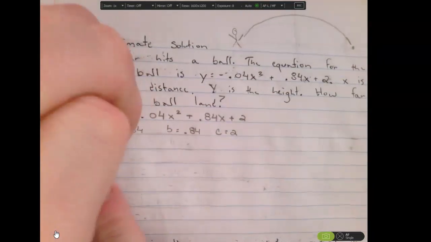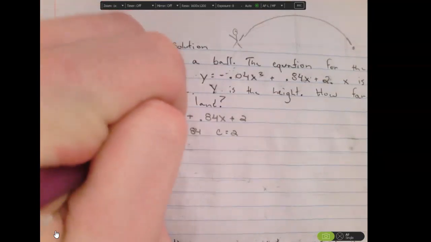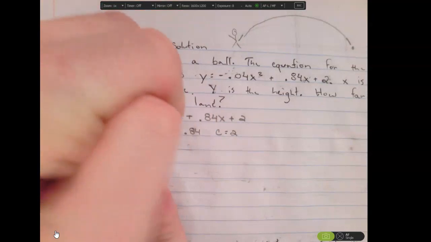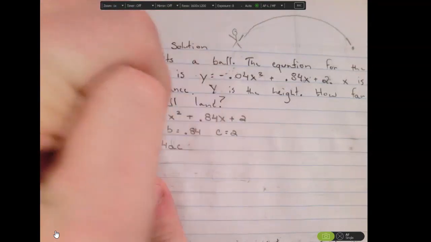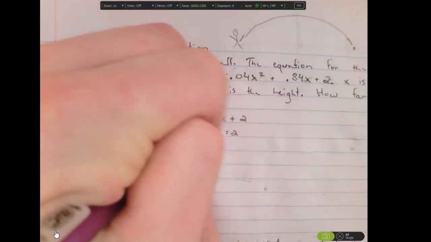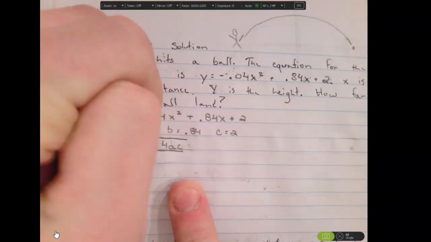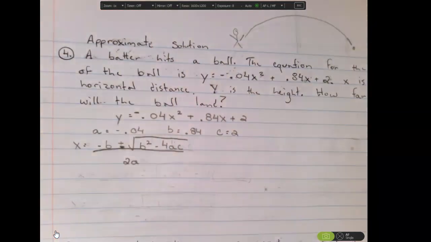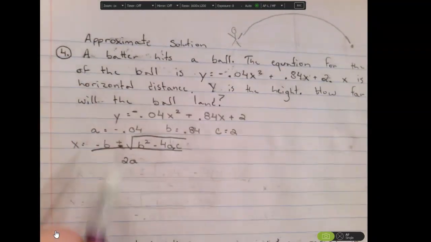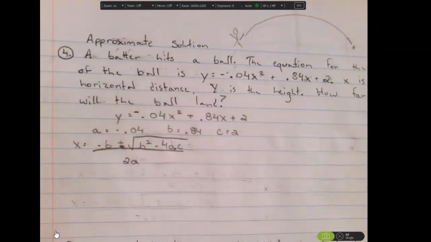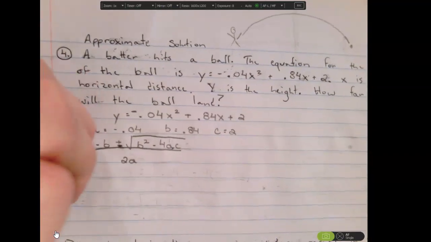So x equals negative b plus or minus the square root of b squared minus 4ac, all over 2a. Now let's start plugging in our numbers. Notice with our decimals, it's important that you don't skip any steps because there's a lot of room for error here.